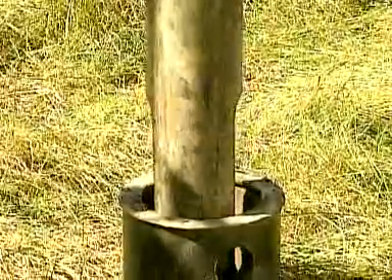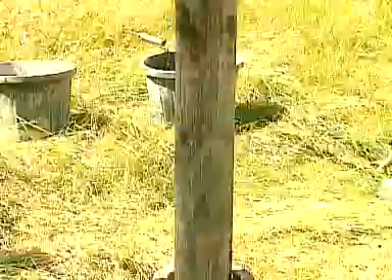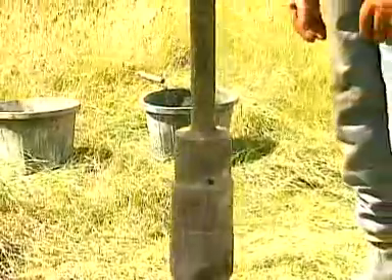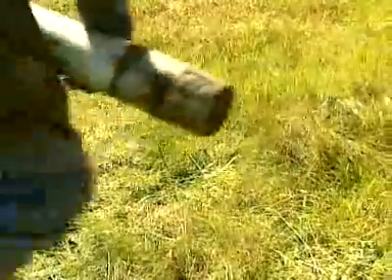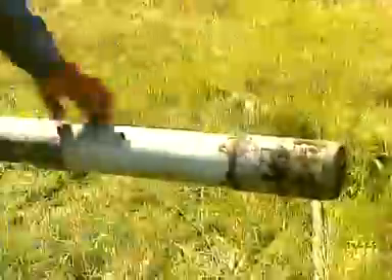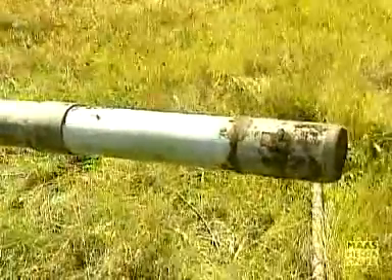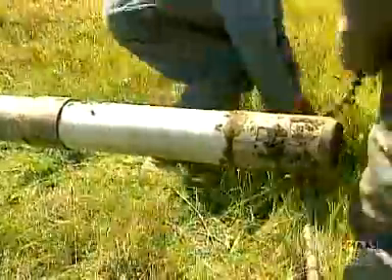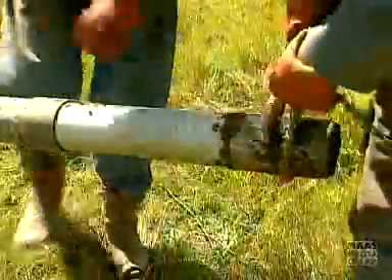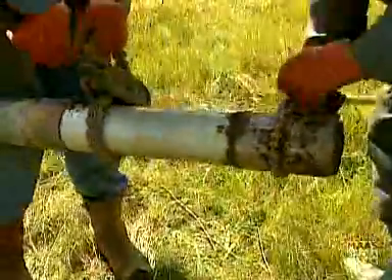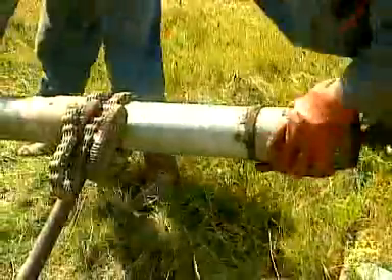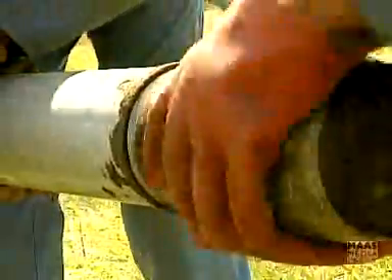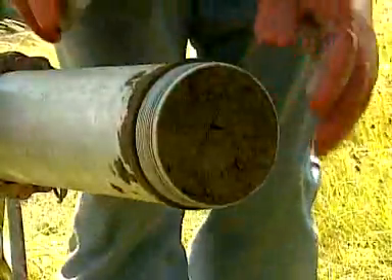Once the sample tube has been driven down to its full length, it's time to recover the core. And there's the bottom of the core.